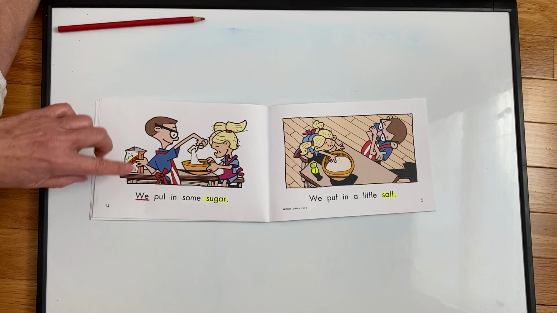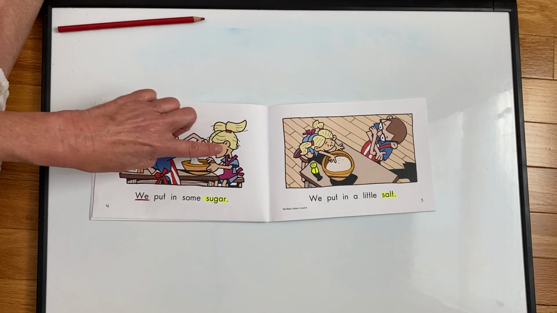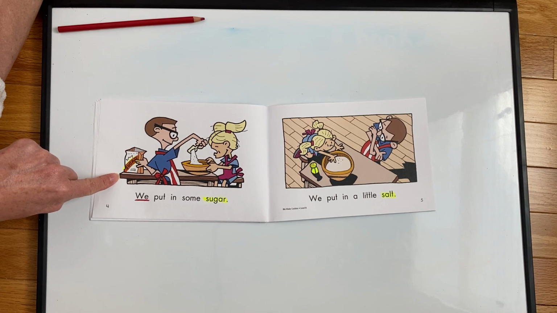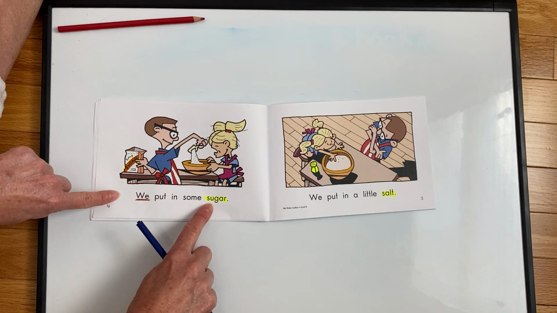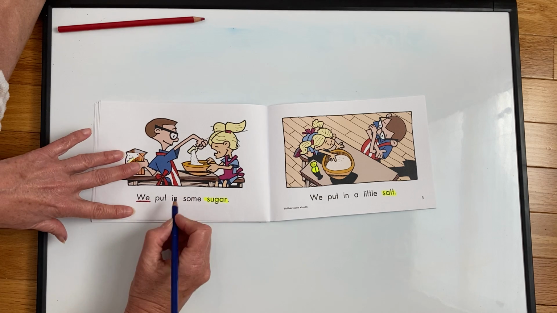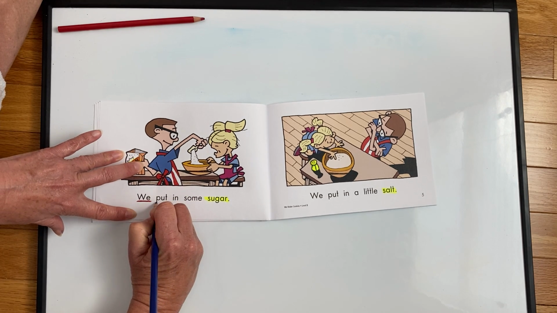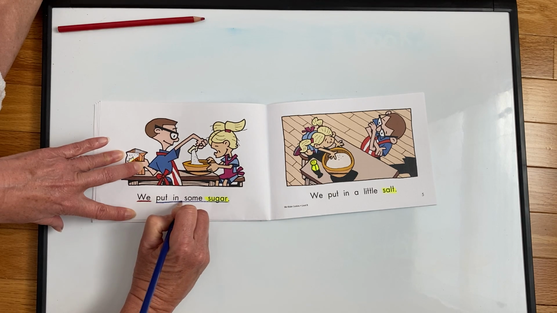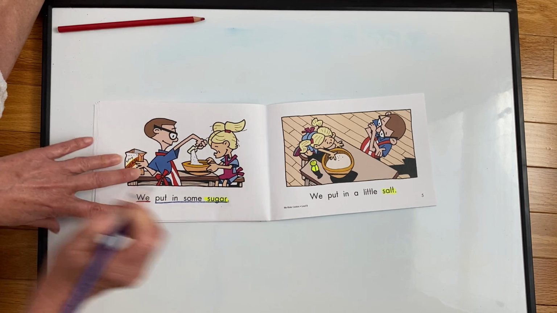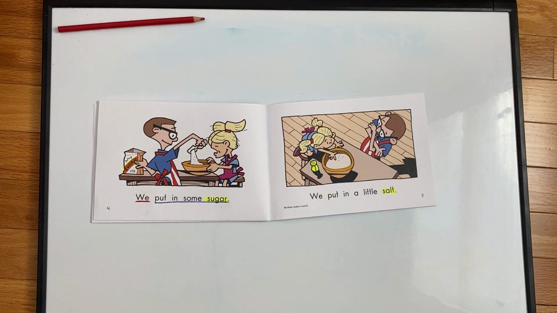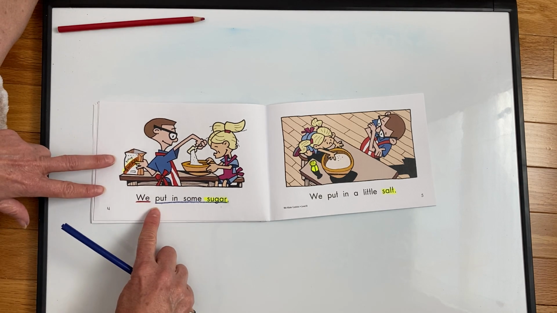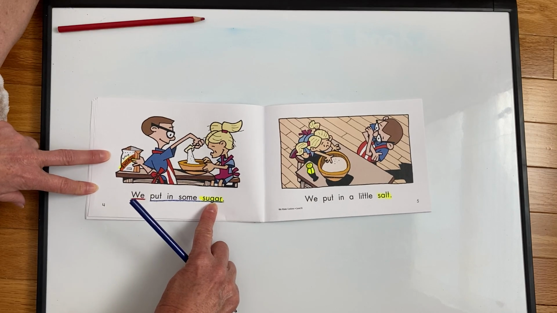And what are they telling us that the daddy and the little girl, the we, are doing? Do you remember that word? That's right, they're putting in sugar. So let's underline the telling part of our sentence in our other color that we chose. So we have the naming part and the telling part.